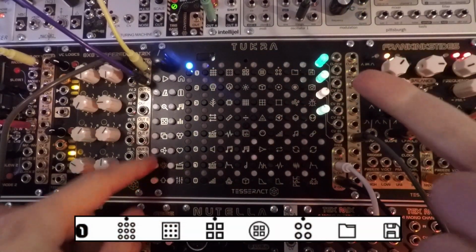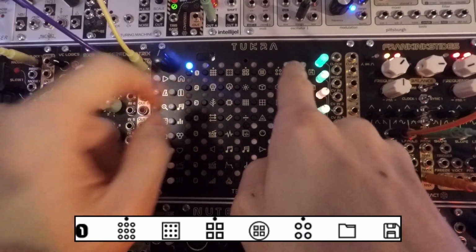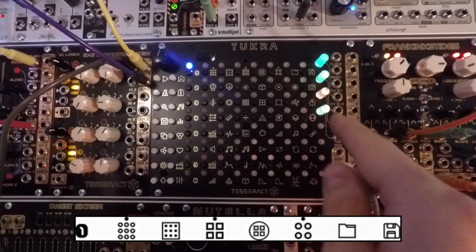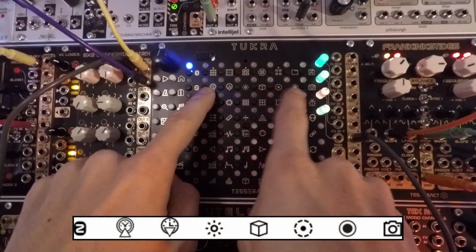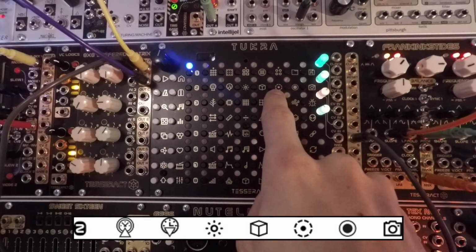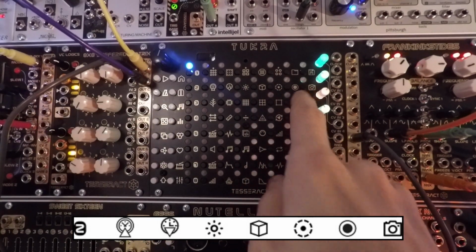On row number 1, you'll find the configuration of songs, parts and patterns, and save and load projects. Row number 2 has different settings like clock in and out, brightness, reverb, and also tap tempo, record and snapshots.